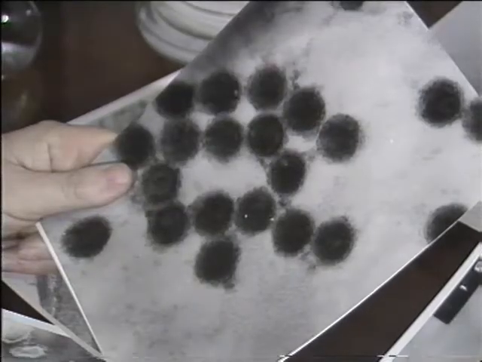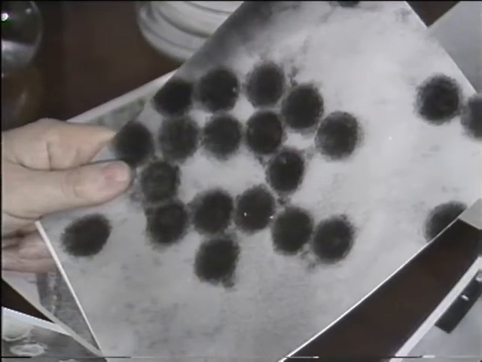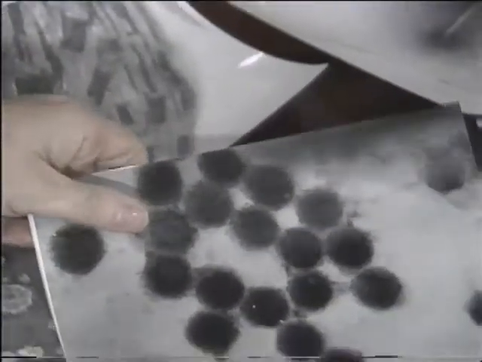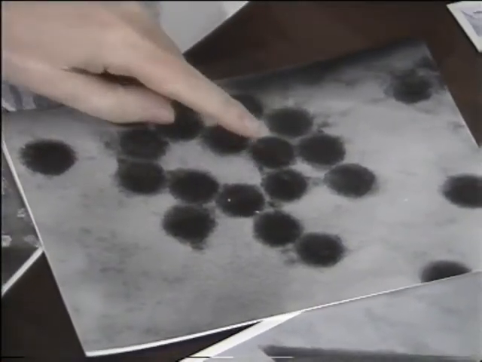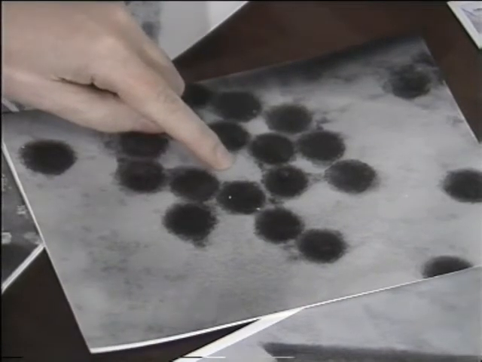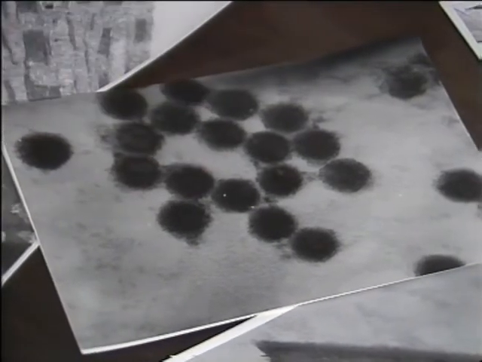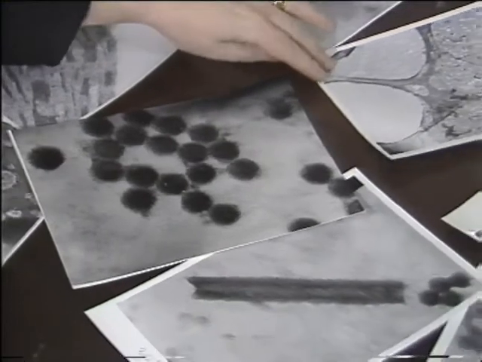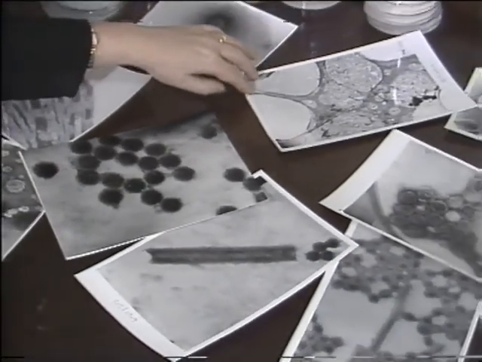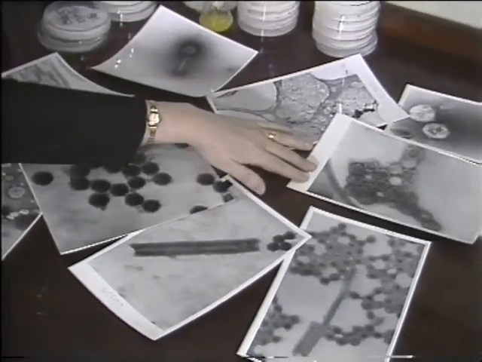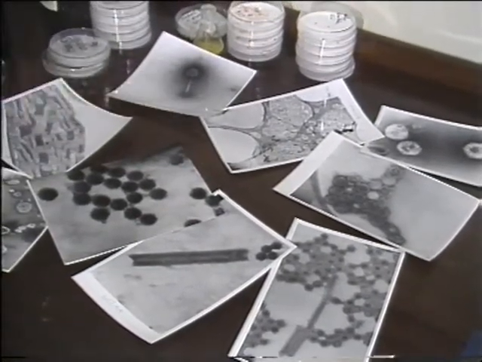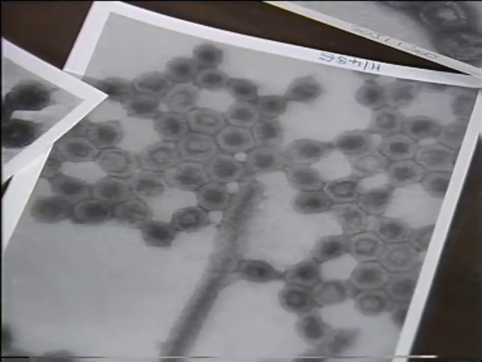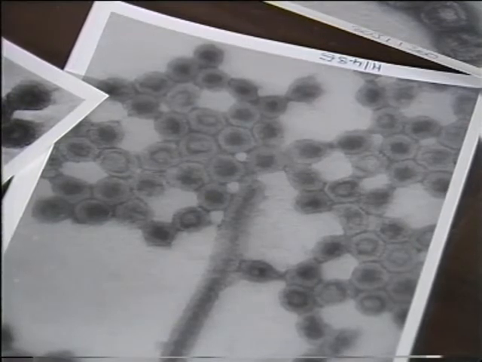The light and dark areas on the screen are related to the dense and less dense areas of the specimen. In an electron-dense area of the specimen, some of the electrons are scattered, so the electron beam arriving at the screen is less intense and the image appears darker. In a less dense area of the specimen, most of the electrons will pass through, so the electron beam arriving at the screen is more intense and the image appears lighter.